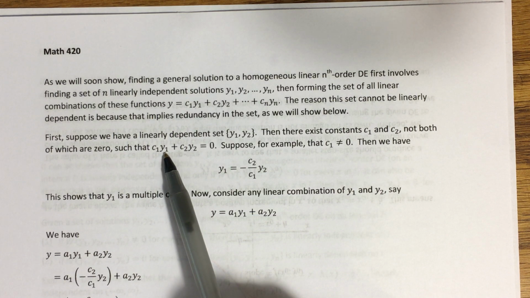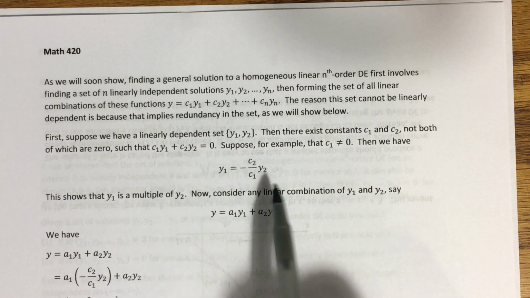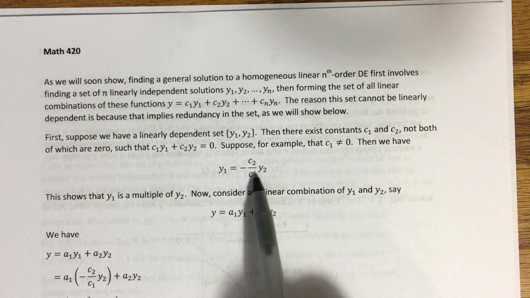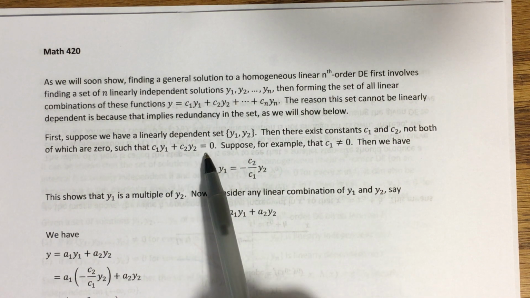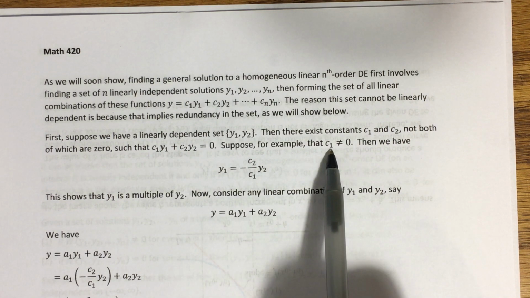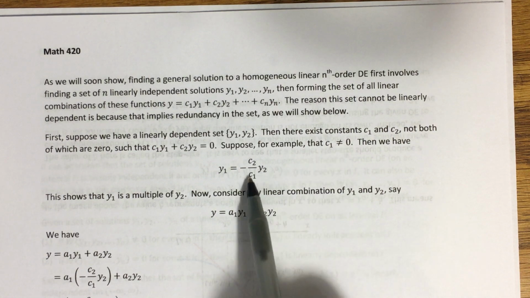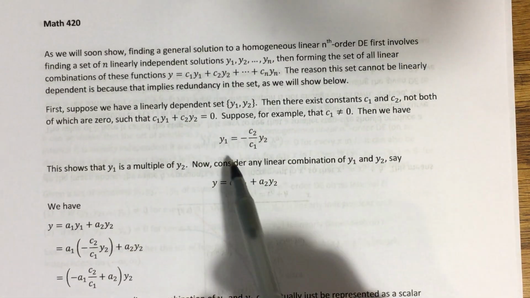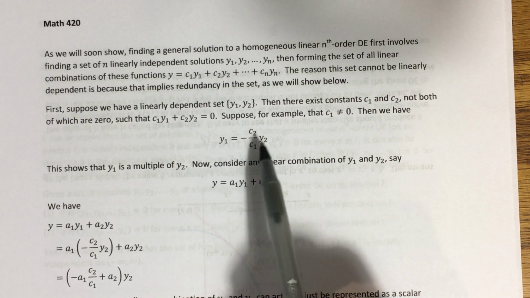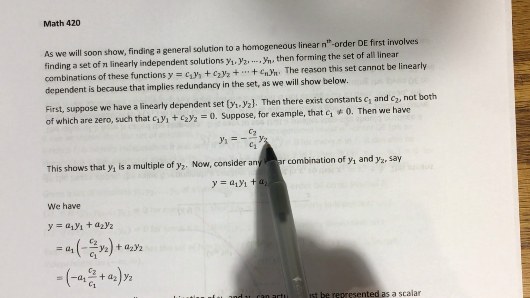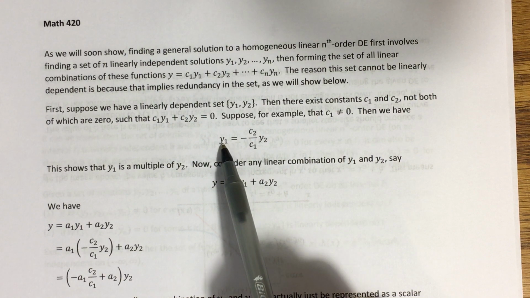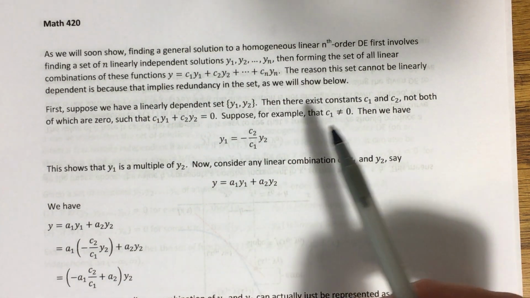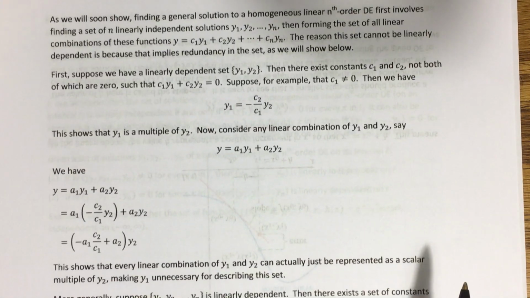Then I can solve for y1. y1 would equal this, negative c2 over c1 times y2. It's very easy algebraically to solve that, and my assumption that c1 is not equal to 0 was necessary so that I could divide by c1 right here. Okay? By doing that, I'm showing that y1 is equal to a constant times y2, or in other words, y1 is a multiple of y2. That's what that's saying. Okay?